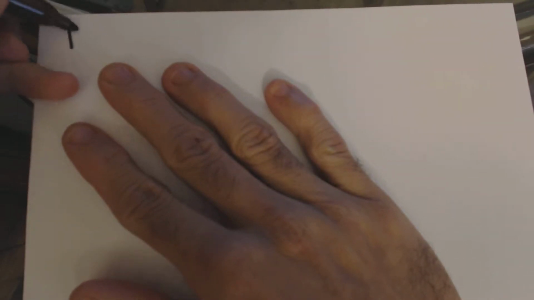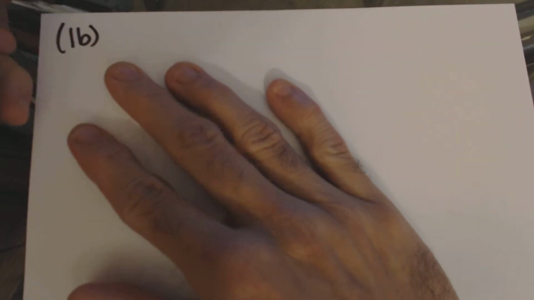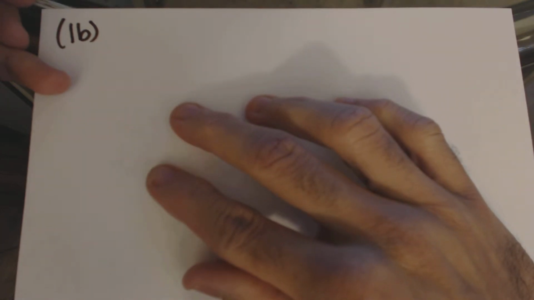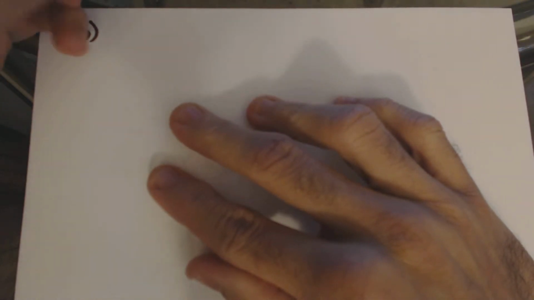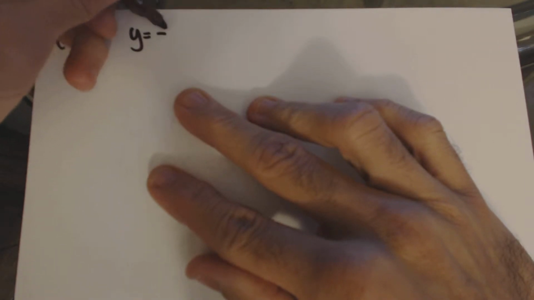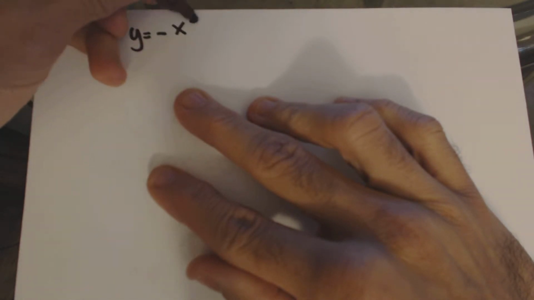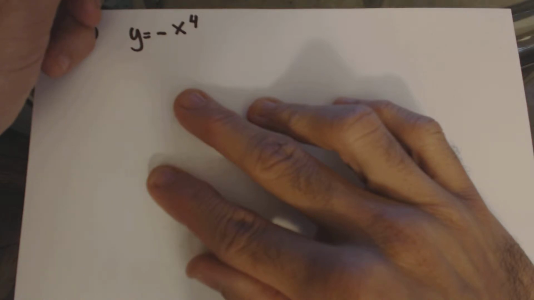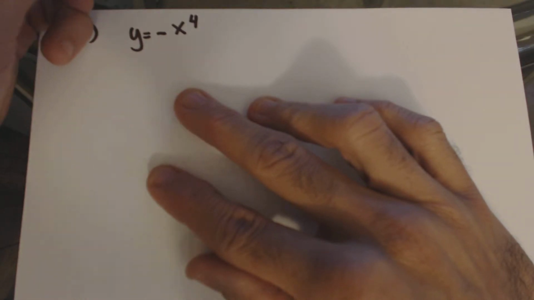Alright, we are on problem 1b. This is again the nth derivative test. It's exercise 9.6 from the supplementary reading. So we have a function y equals negative x to the fourth. We're supposed to determine by the nth derivative test whether the critical values represent relative maxima, minima, or inflection points.